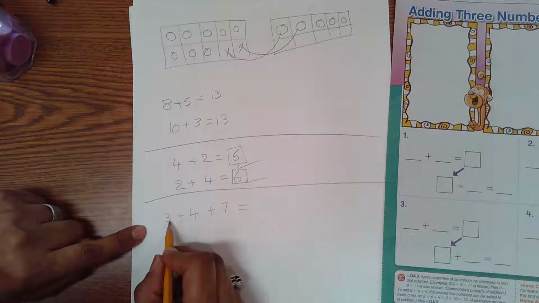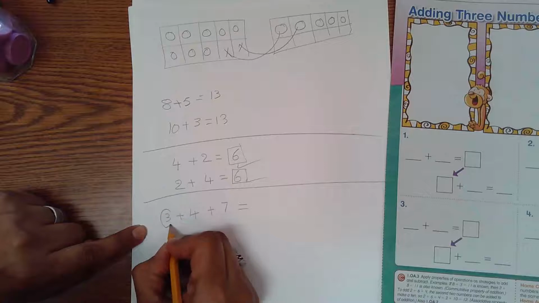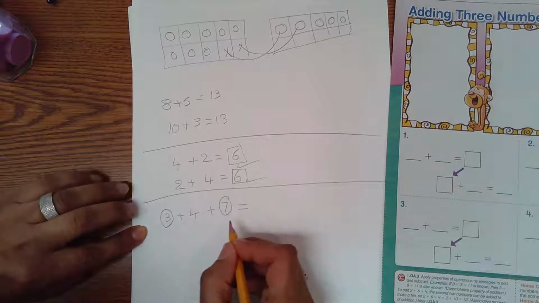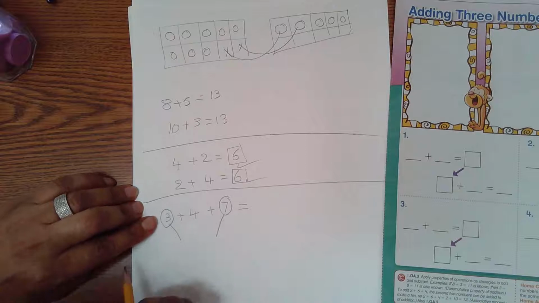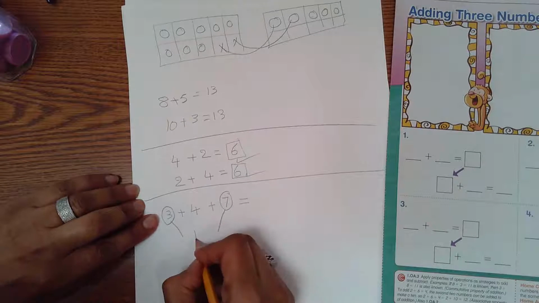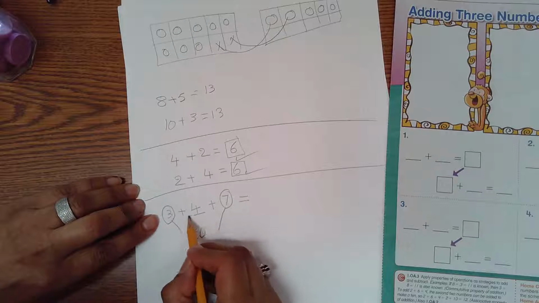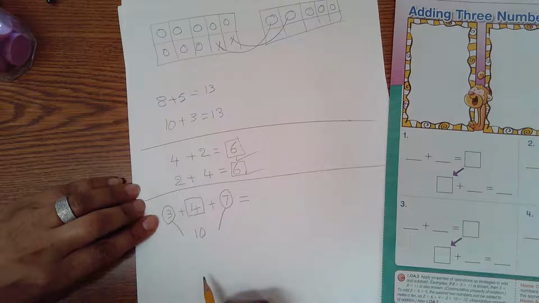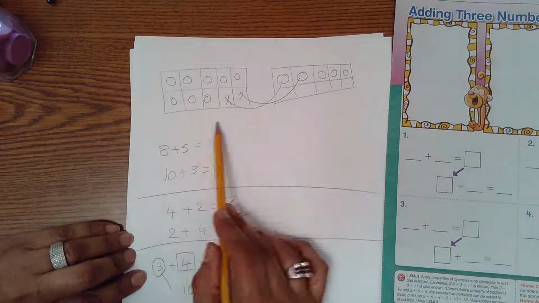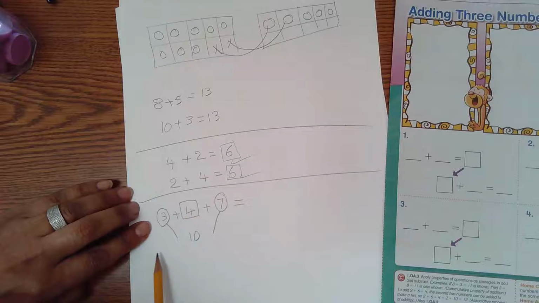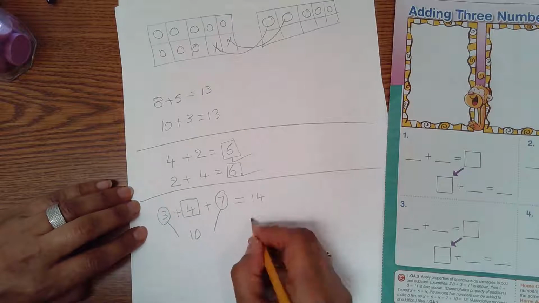So I know that 3 plus 7 equals 10. I'm going to go like this just to help myself. That means I'm adding 3 plus 7. So 3 plus 7 is 10, right? Plus 4. 10 plus 4. So see, we use this strategy, but in a different way. So 10 plus 4 is very good, 14.